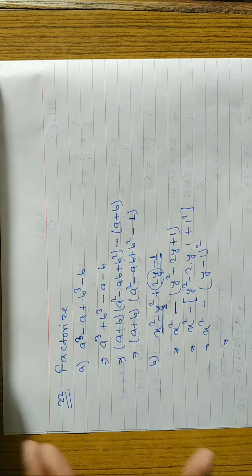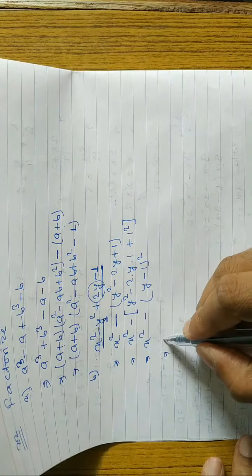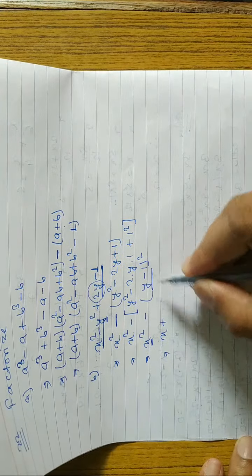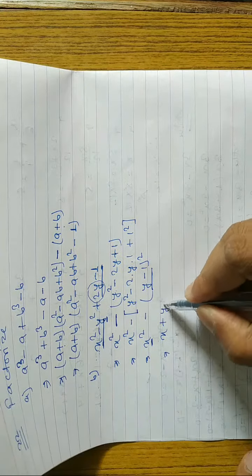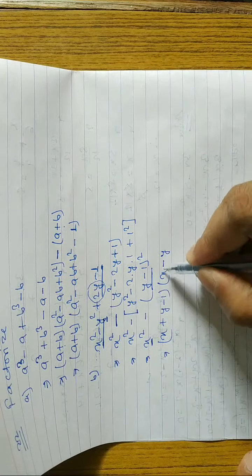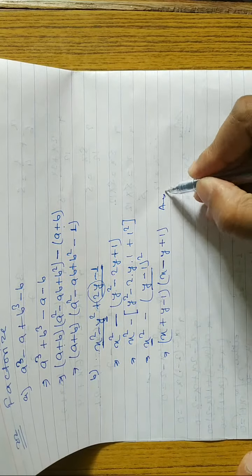Now you can see this is in the form of the formula of a square minus b square, so we can write x plus... A means what? X, and B means y minus 1. So x plus y minus 1 and x minus y plus 1, because of this minus it will be plus 1. Hope you understand this factorization.